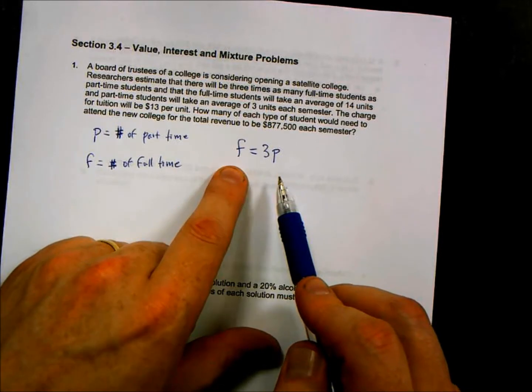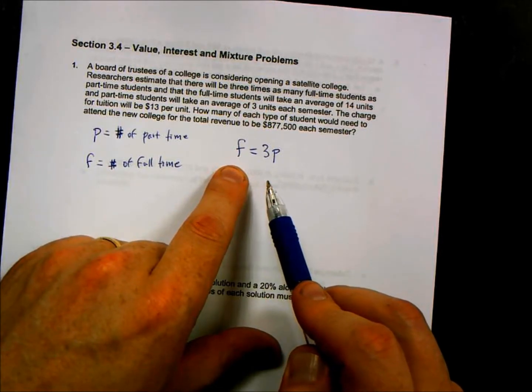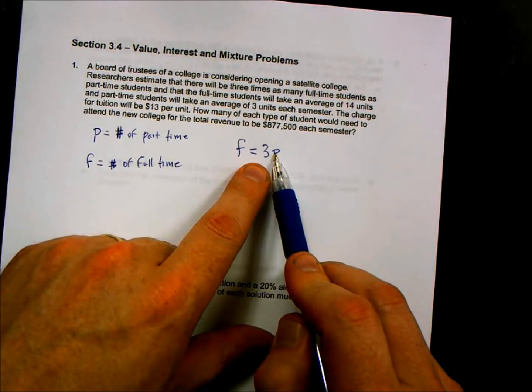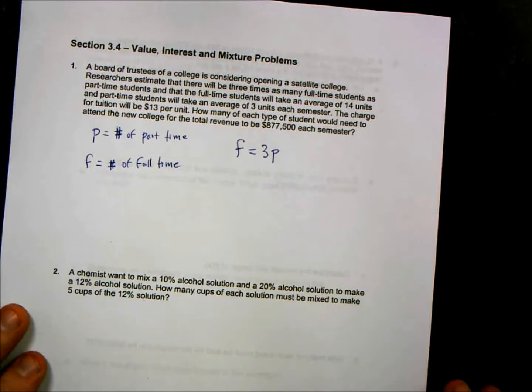Are there more full-time or are there more part-time? In this case, there are more full-time if you read the sentence. So you need to take the part-timers and multiply it by 3. So there's one equation. Now comes the second equation.